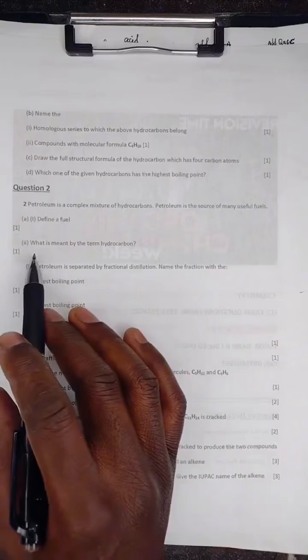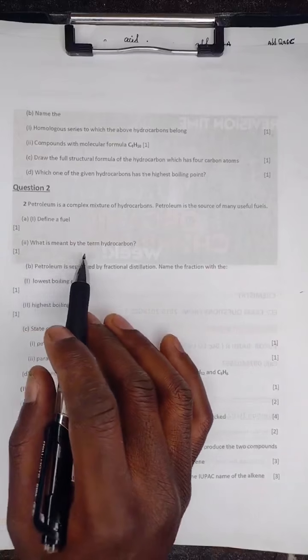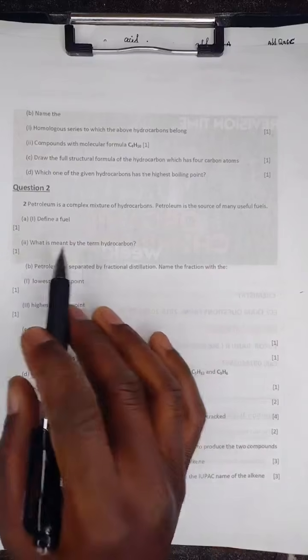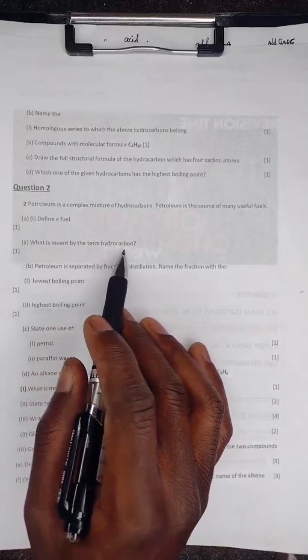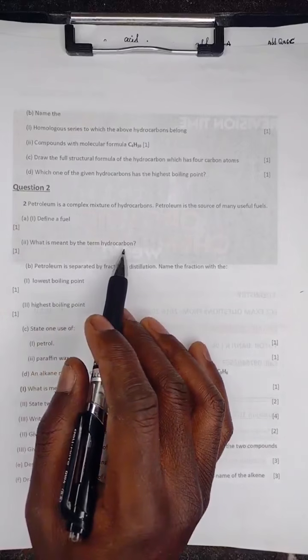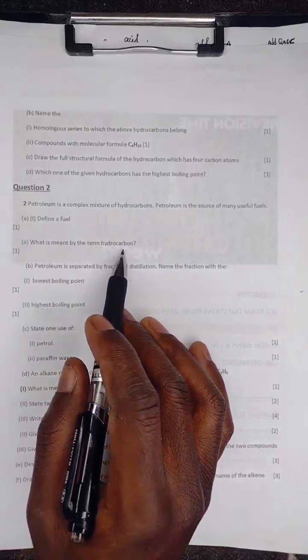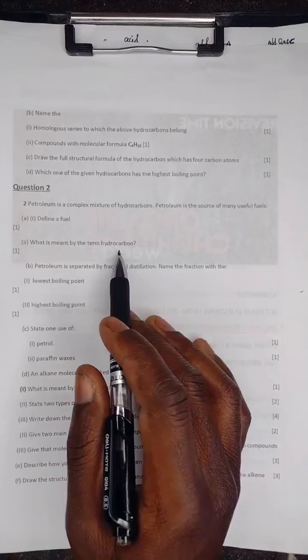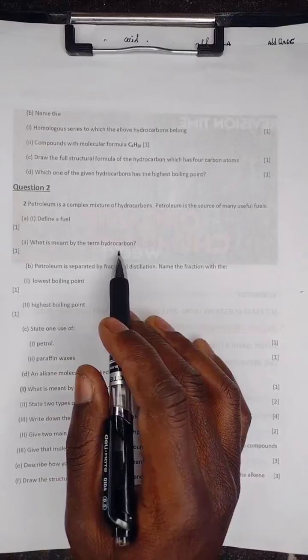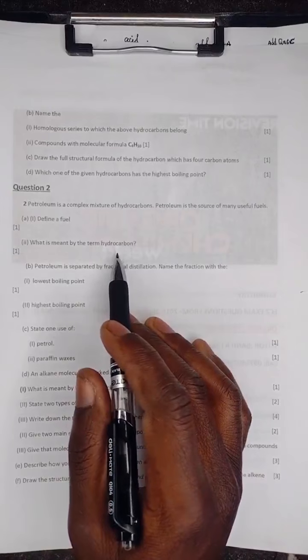The second question, A2, is what is meant by the term hydrocarbon? A hydrocarbon is just a compound that contains carbon and hydrogen only. That is how you define it, and you get 1 mark for that.